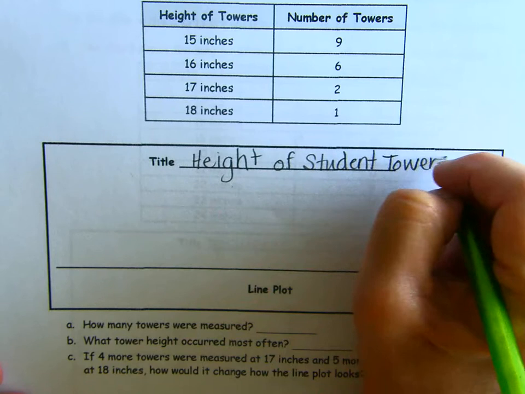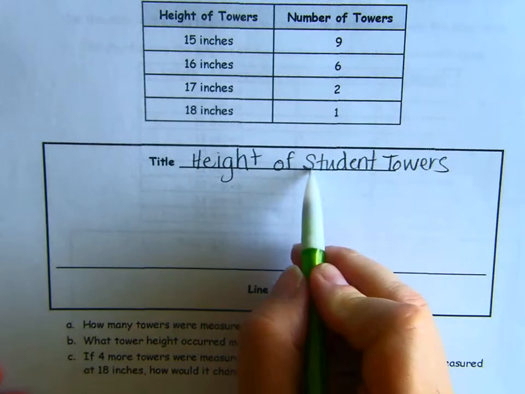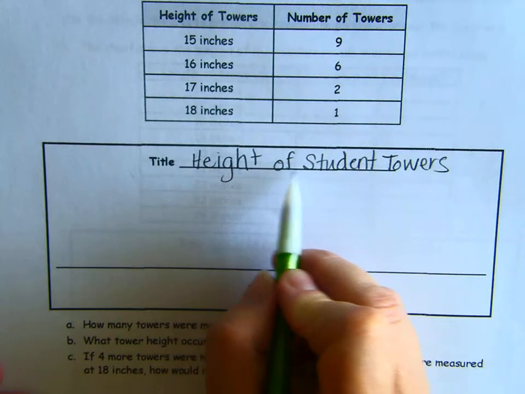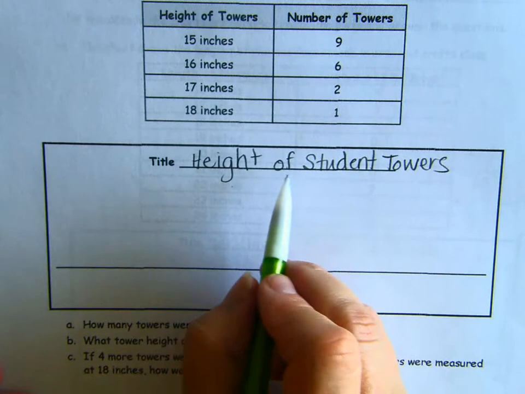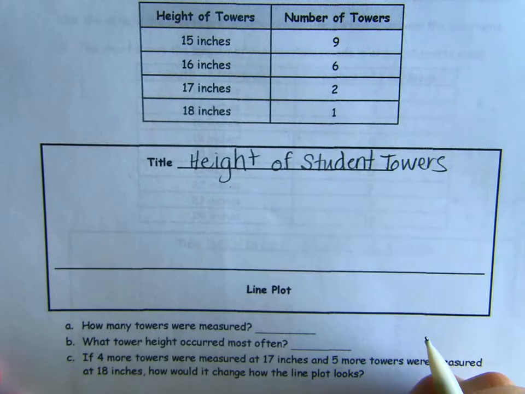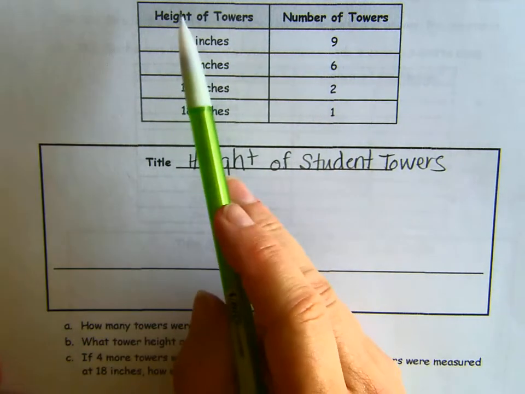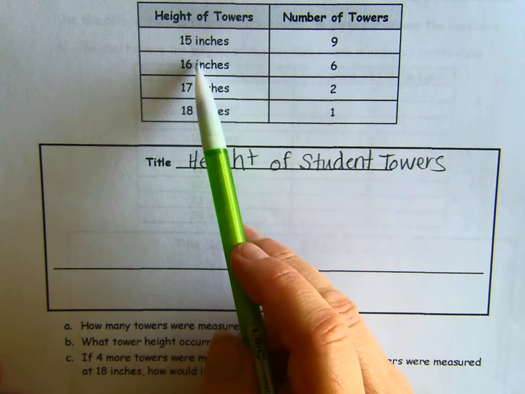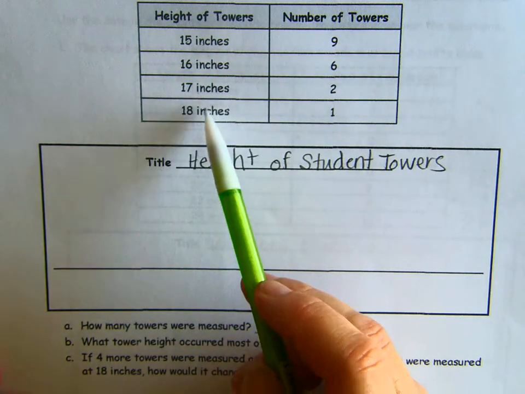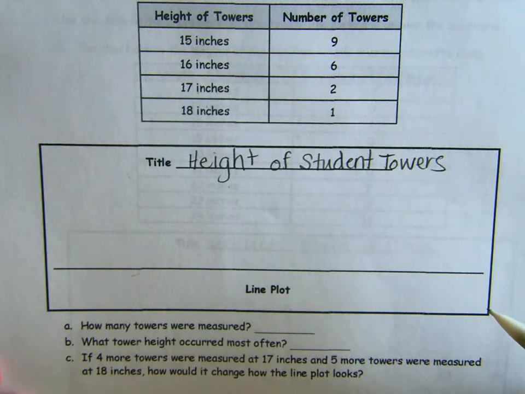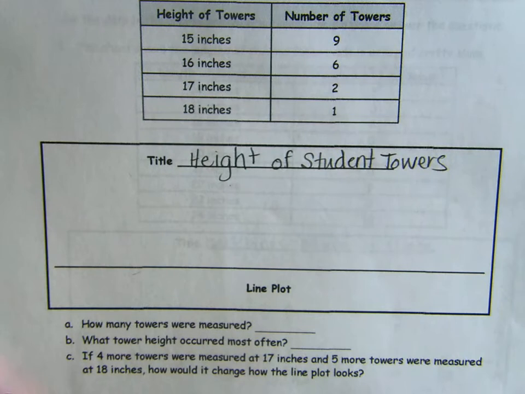And again, this is a title, so notice we have a capital H, capital S, capital T, just not of. The tiny words, the prepositions don't usually get a capital. Now, we've only got 4 different heights that we need to put into our line plot. So we only need 4 lines.